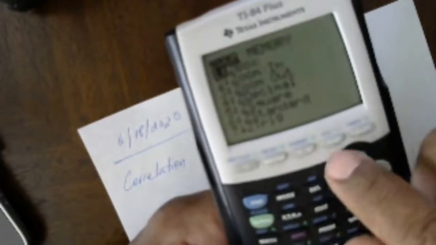I'm going to go to the scatter plot, turn it on. Right, my X is L1, Y is L2. It's chosen a symbol by default, so I'm going to choose zoom stat, okay, which is zoom 9, and that's our scatter plot.